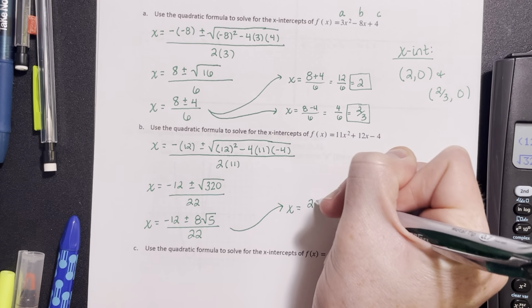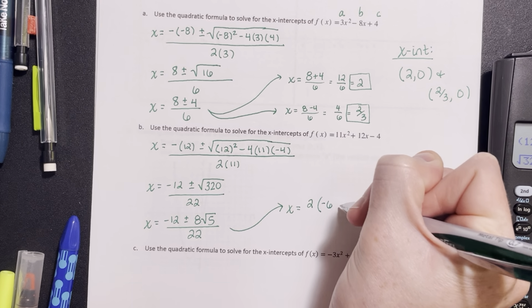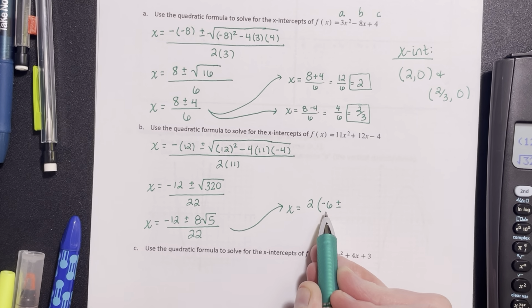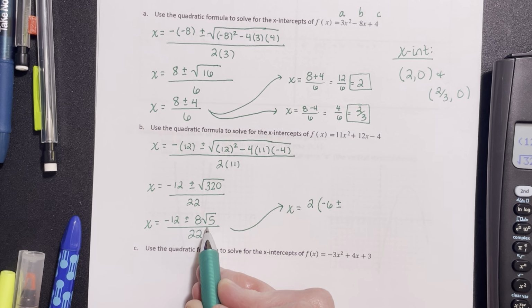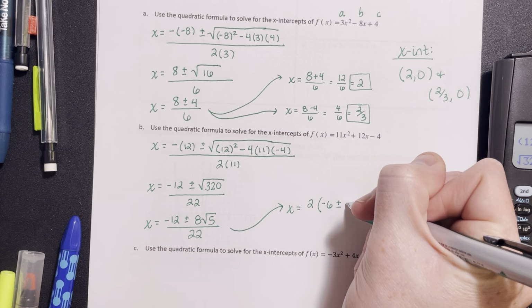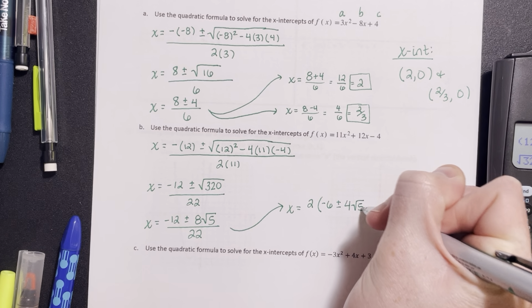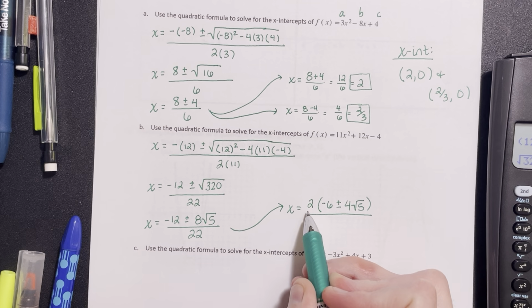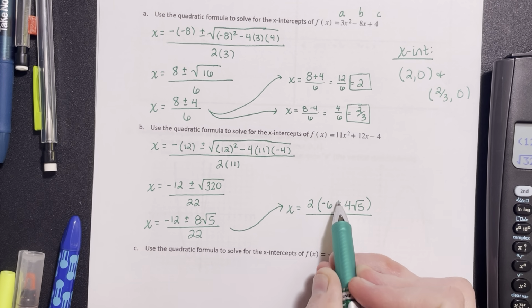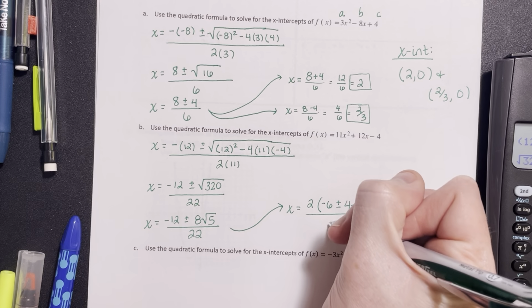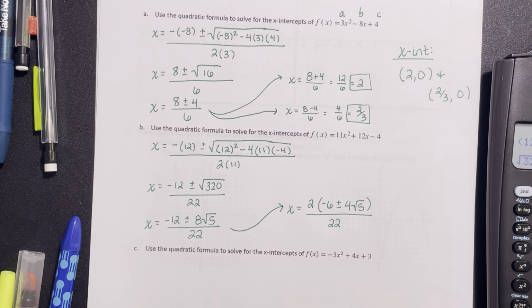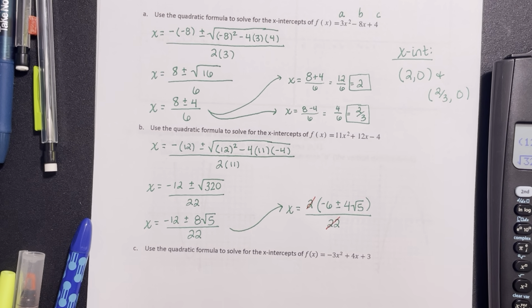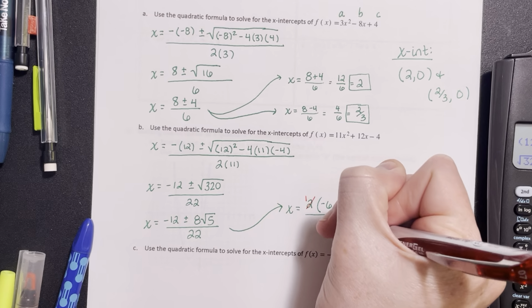I'm going to pull out a 2 in the numerator. You'll see in a second why. If I divide negative 12 by 2, I get negative 6. If I divide 8 square roots of 5 by 2, I get 4 square roots of 5. So the numerator is equivalent to 2 times negative 6 plus or minus 4 square roots of 5, and that whole thing's over 22. Now I have something that's reducible because 2 over 22 can reduce to 1 over 11.